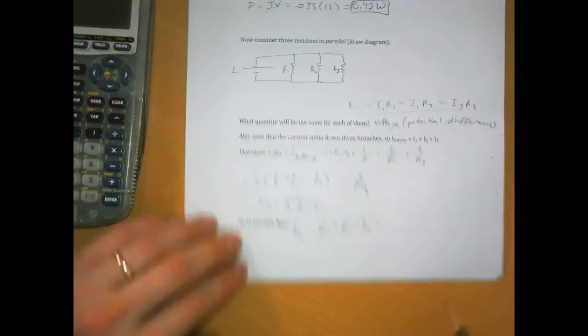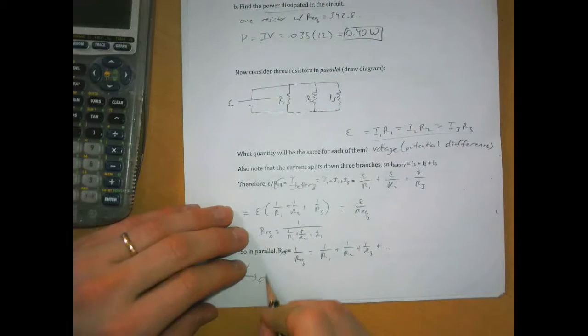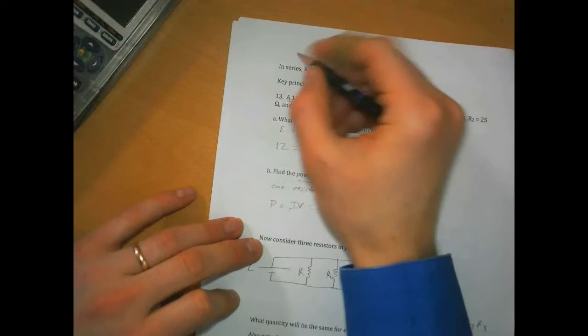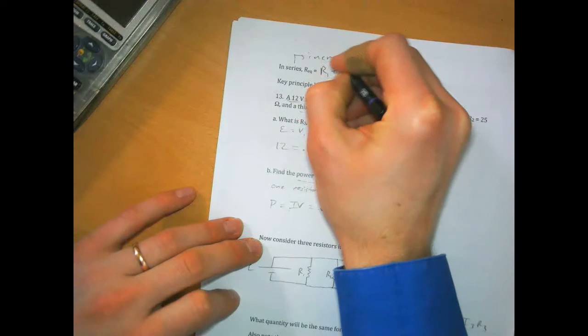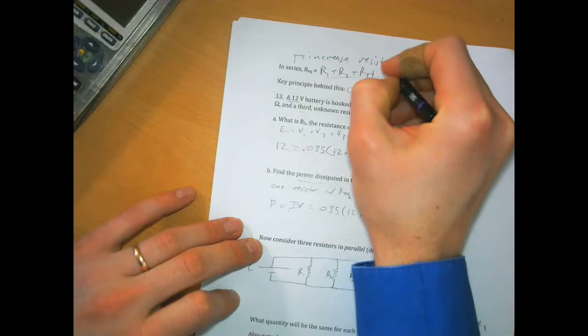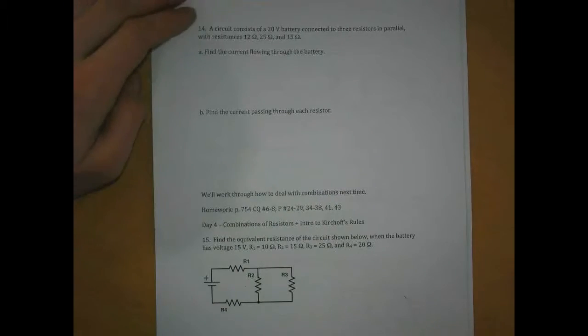So when you arrange resistors in parallel, you decrease the total resistance. While when you arrange them in series, they're just adding, and so increasing resistors in series increases the resistance.